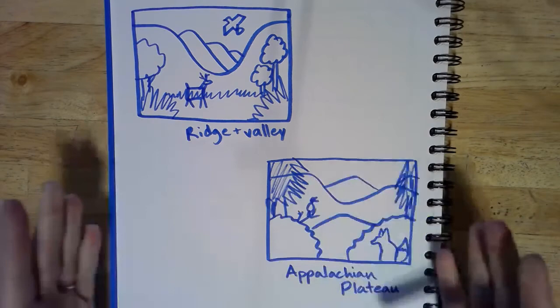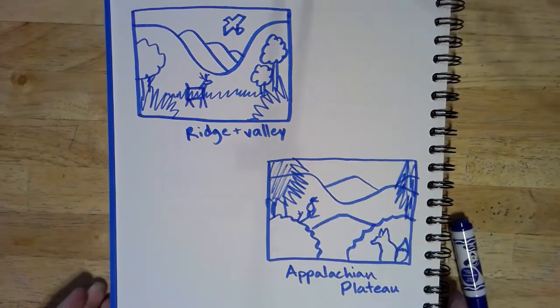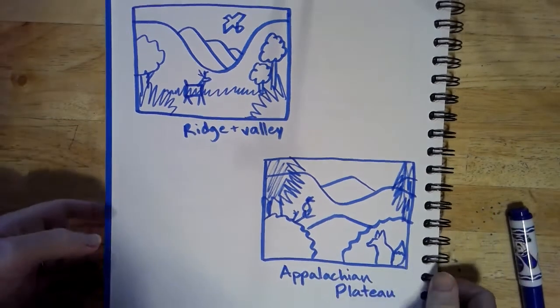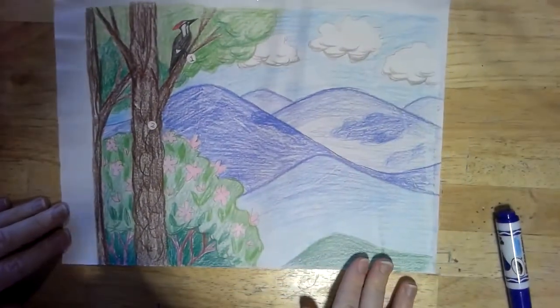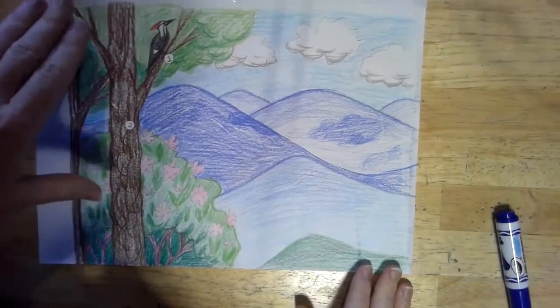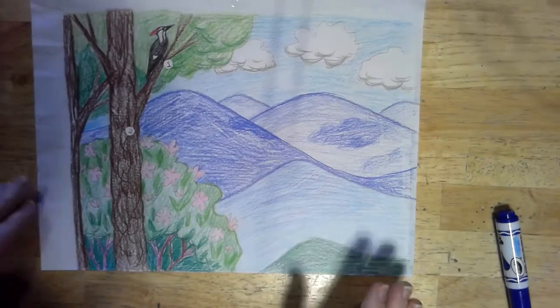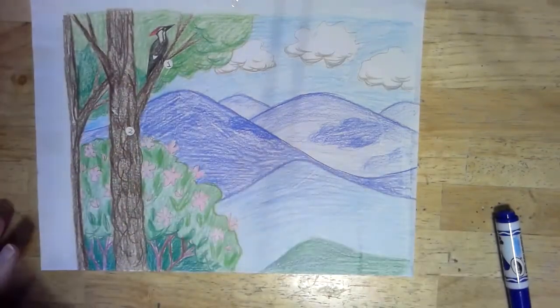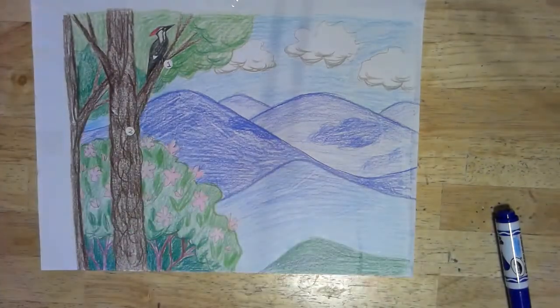Choose which region you want to draw. And I'm going to show you an example here. I took my piece of paper and I filled it up almost all the way. I had this for another project actually. I chose Blue Ridge obviously because my mountains are blue. Then I thought, okay, so there's the background.